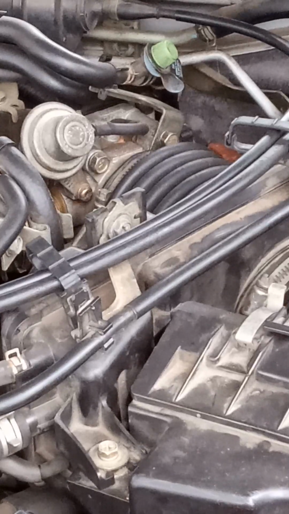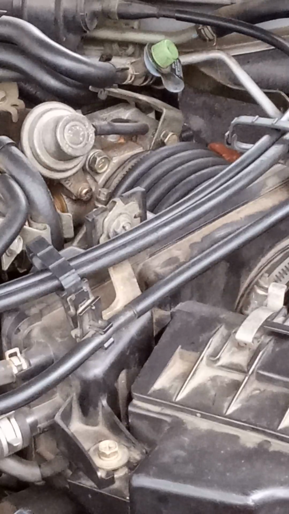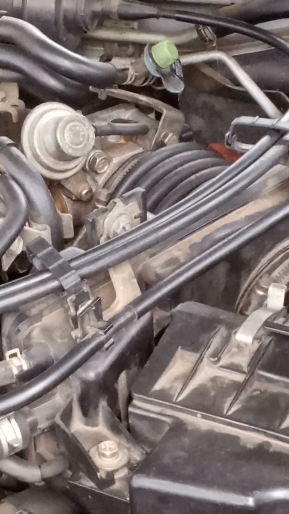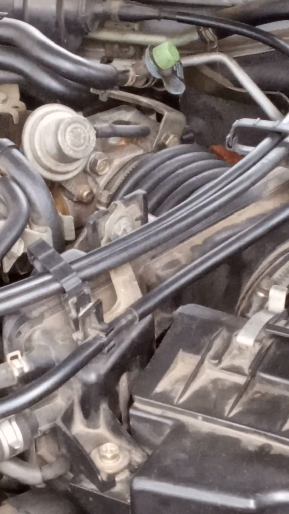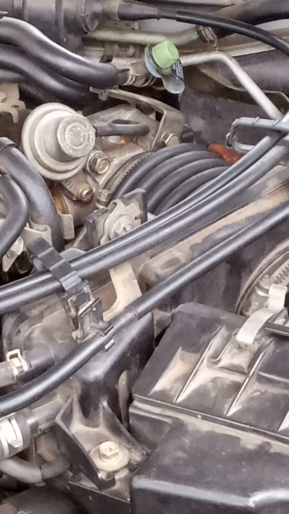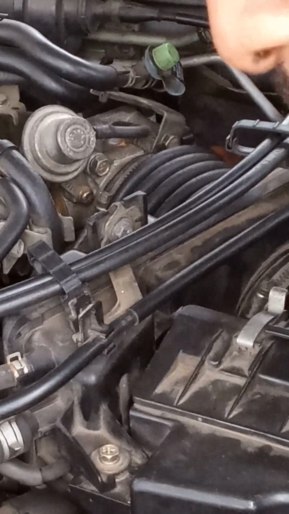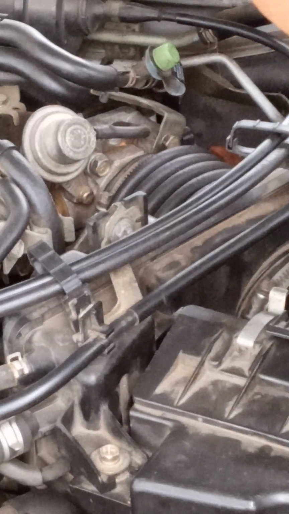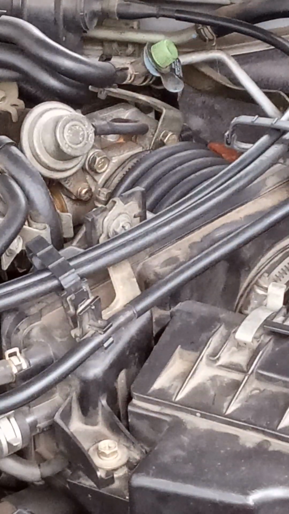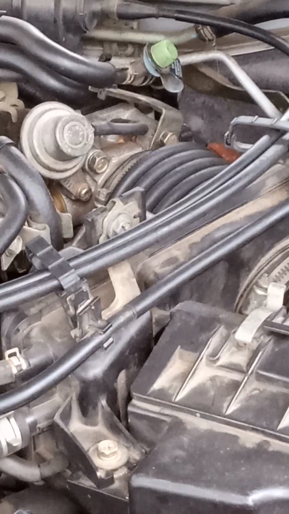But that's where the IAC is located. It's underneath the throttle body. That's going to bring you peace and save you some money. Put some money in your pocket. You don't want to spend all your money chasing parts. All right, we're about done out here, and we're going to show you the rest inside.